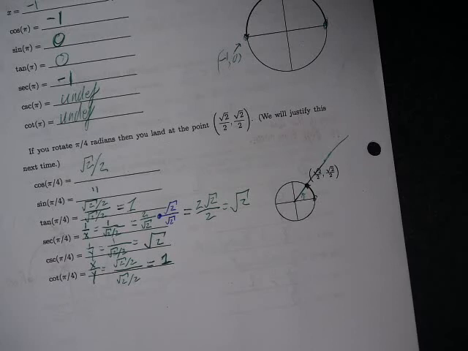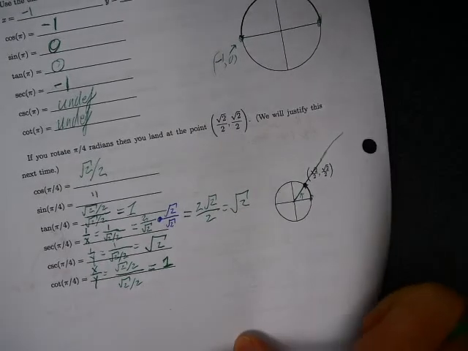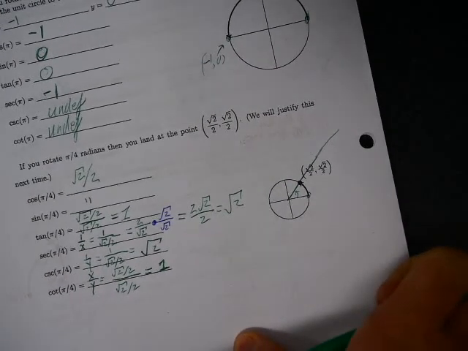So this is, if you like, the first step towards something that we'll start on next time. We'll start building a lookup table for a bunch of values whose trig functions you just know. That lookup table is, of course, something that will go by the name of a unit circle.